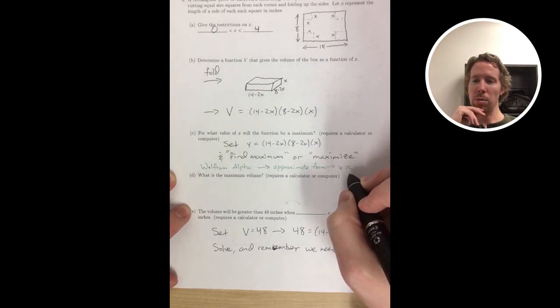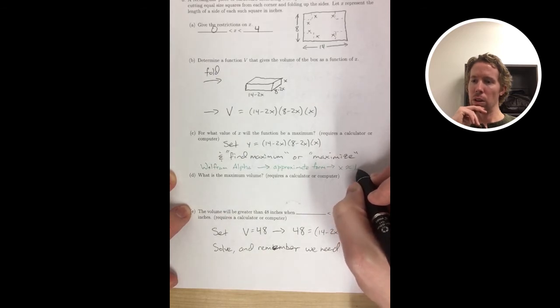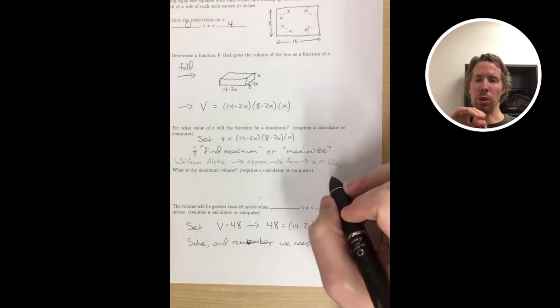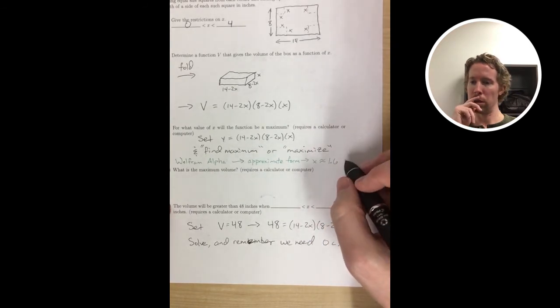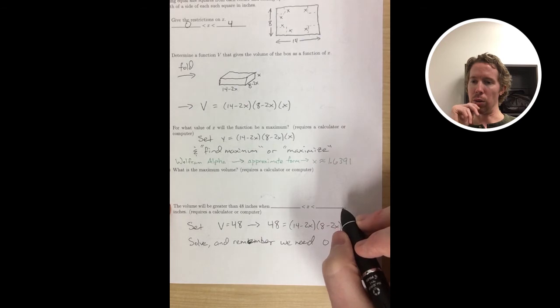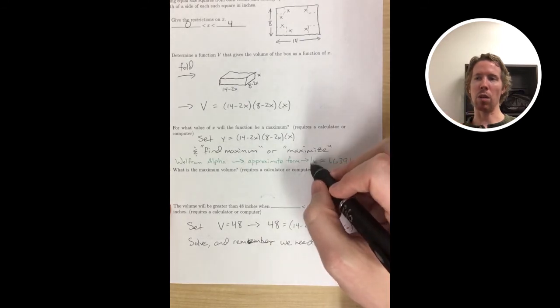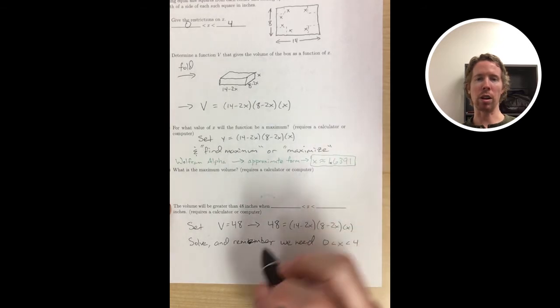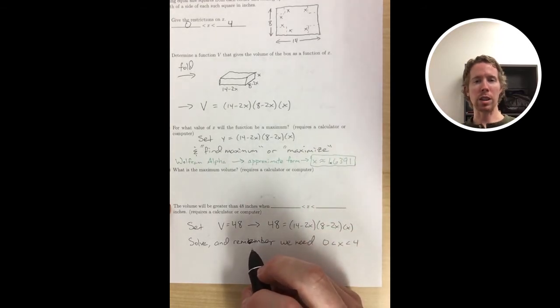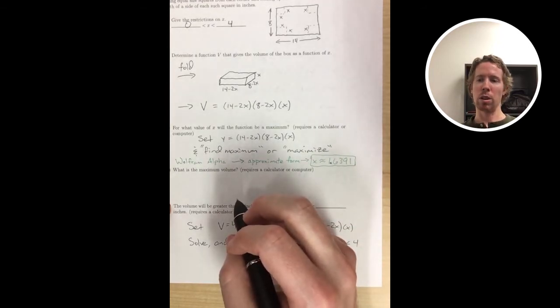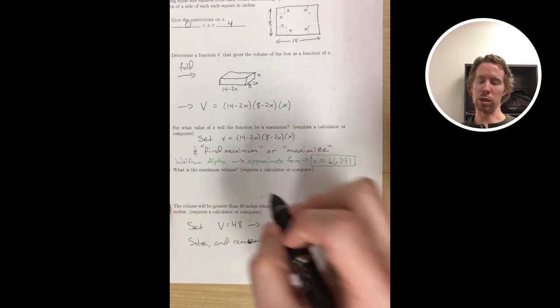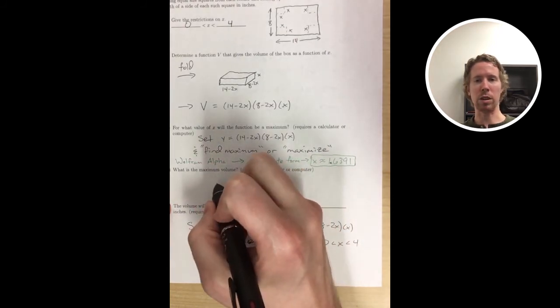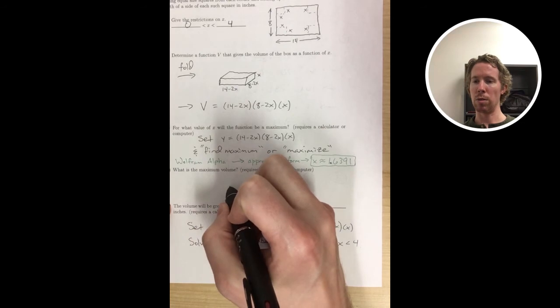I want to talk a little bit about graphing this thing. We know the highest power of x is 3, so we know it's going to be a cubic model. And we can see some places where the volume would be equal to 0. From our equation in part B, it's already in factored form. So if you set each piece of that equal to 0, you'll find where the volume would be equal to 0. So for example, at x equals 0, the volume is 0.